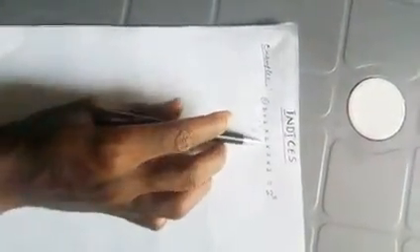2 times 2 times 2 times 2 times 2. What is the short form of writing this? It's simply 2 raised to power 5. That is 2 in 5 places. Similarly, if you have a times a times a times a, what is the short form of writing this? This is simply a raised to power 4. That is a in 4 places.